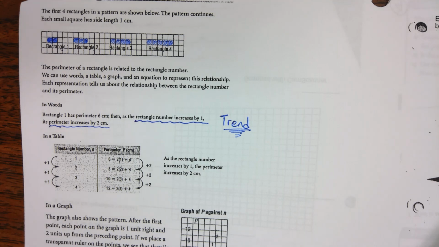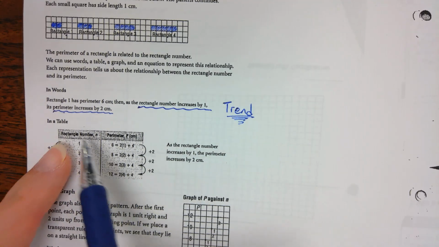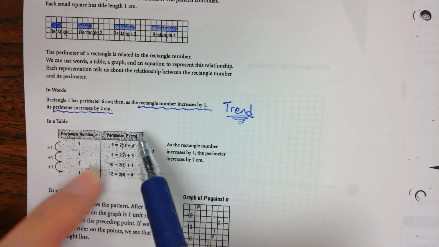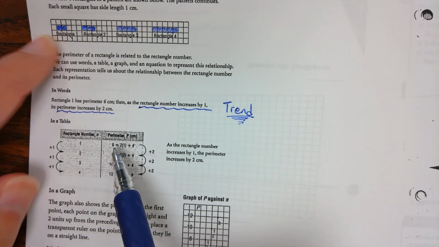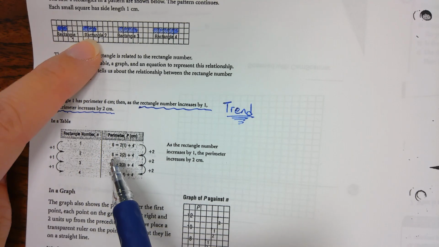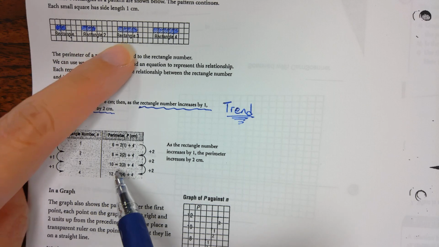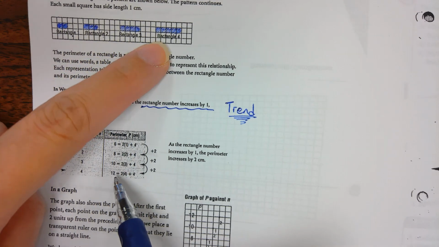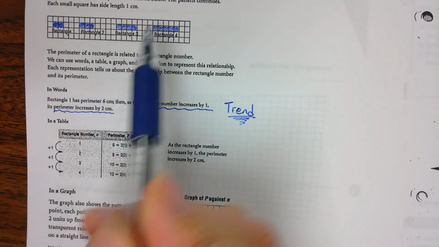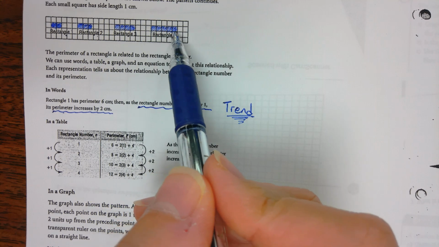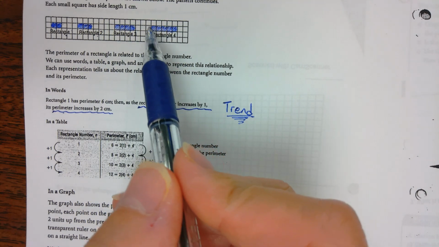We can also represent it in a table. You can see rectangle number 1, 2, 3, 4, and the perimeter of the first one is 6, of the second one is 8, of the third one is 10, of the fourth one is 12. And you get those numbers by just counting the sides. Okay.